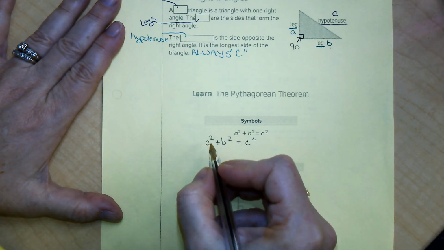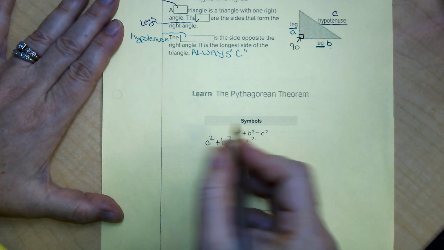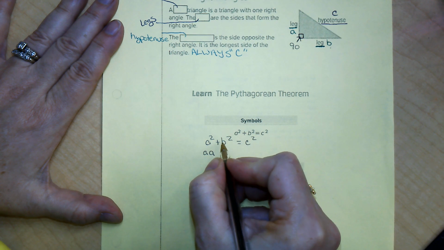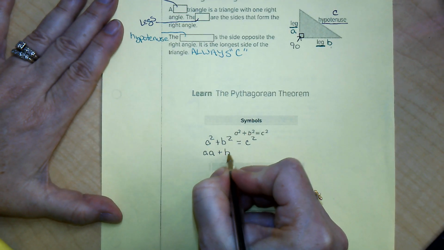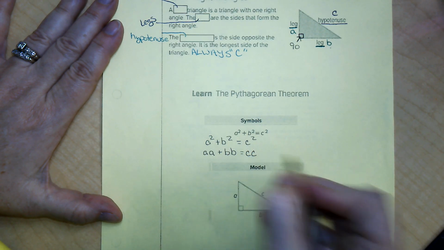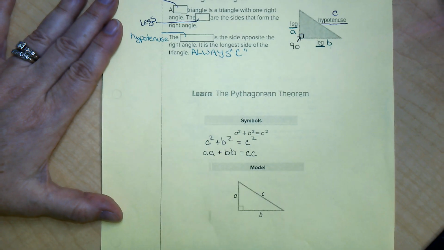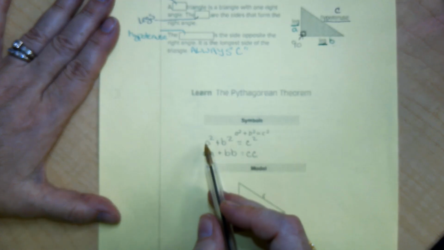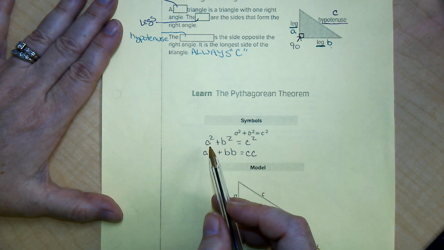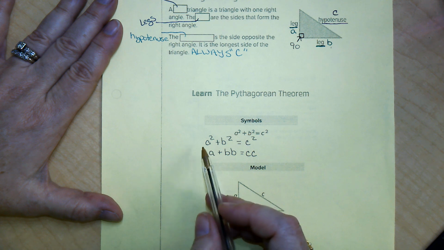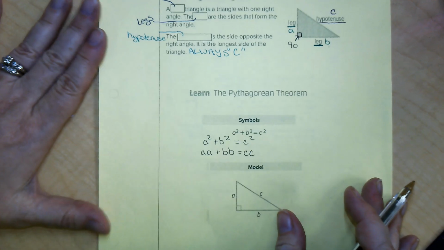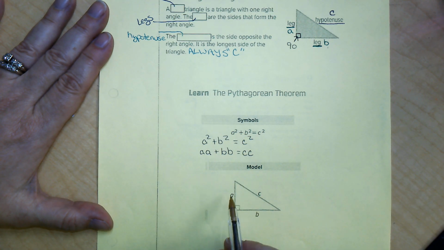What we want to remember is that when you square something, you aren't multiplying it by 2. a squared is a times a, b squared is b times b, and c squared is c times c. That's another thing you need to remember. This goes back to, I think, Unit 1 or Unit 2, the very beginning of the year, when we were using our exponent rules. So a squared would be a times a.